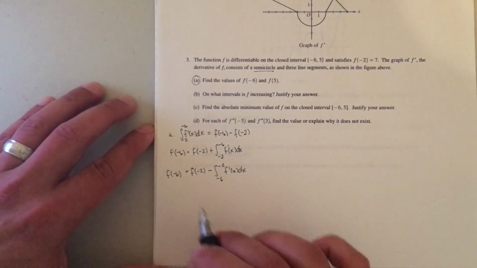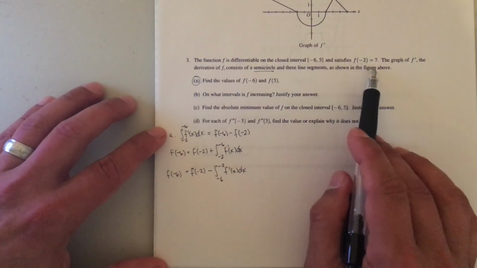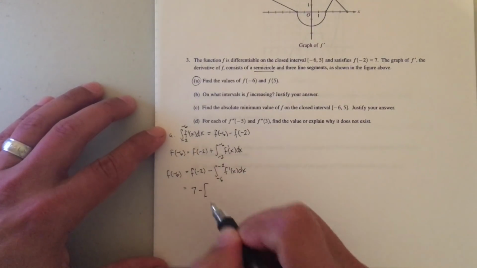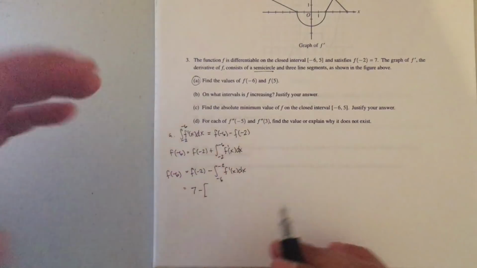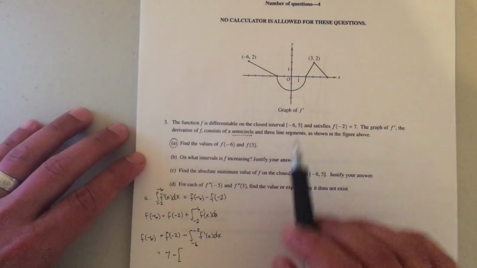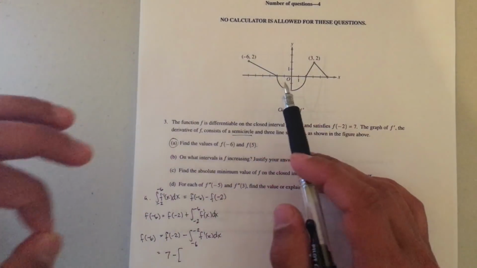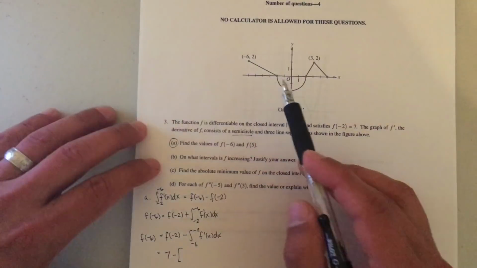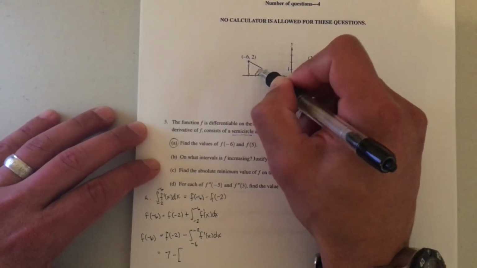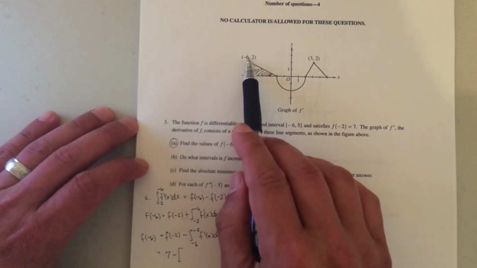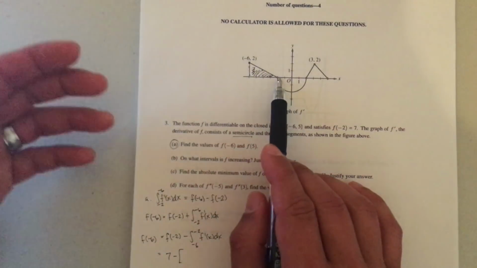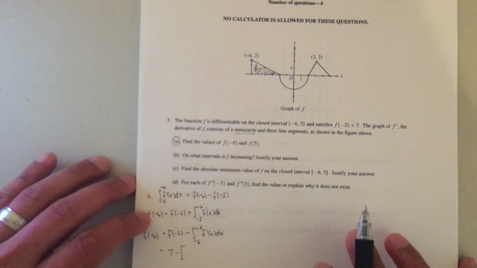Okay. F of -2, they already tell me the initial condition is 7. So that helps me out. 7 minus, okay. Now I need the integral from -6 to -2. Well, how do I find that? Well, look at, they give me the graph of what? F prime. So remember, the integral is the area underneath the curve. So we're going to go from -6 to -2. And we're going to find the area of this shape right here, which is a triangle. Okay, so you go down 2 and you go to the right 4. So 2 times 4 is 8. Half of 8 is 4.